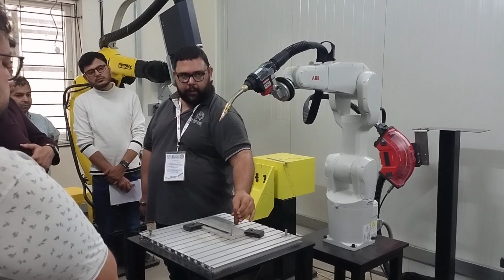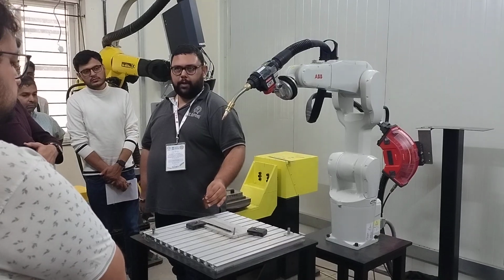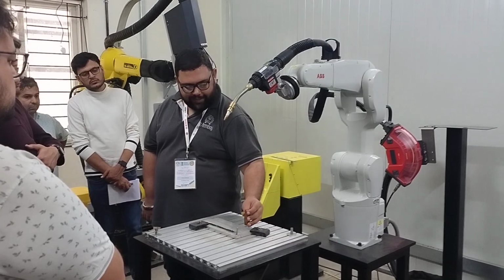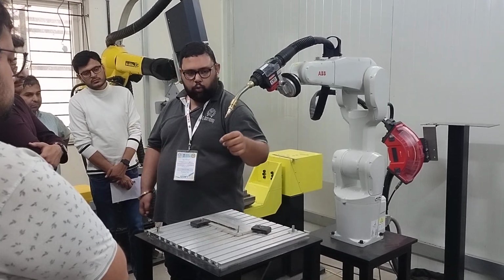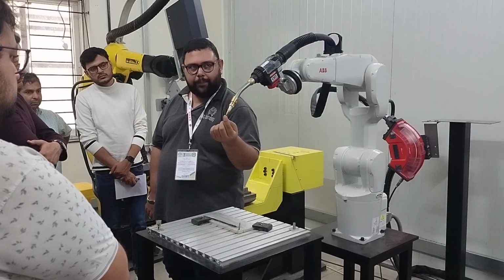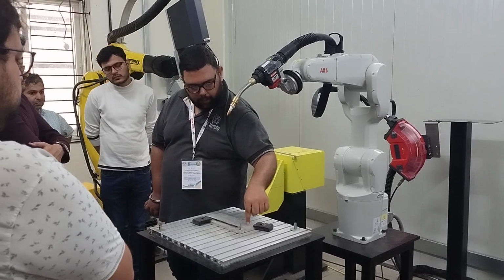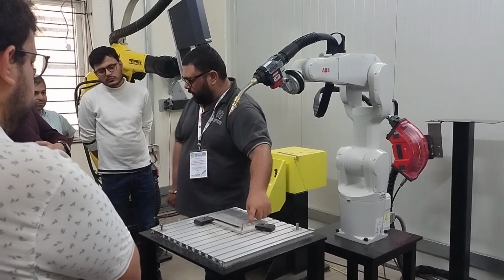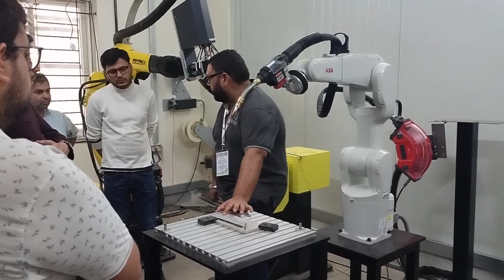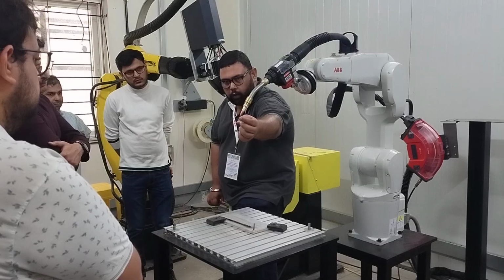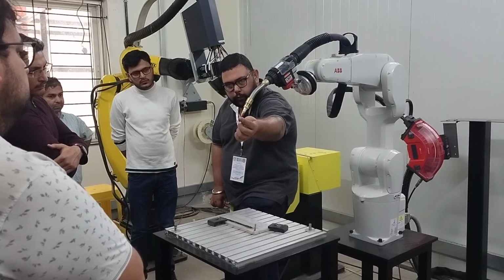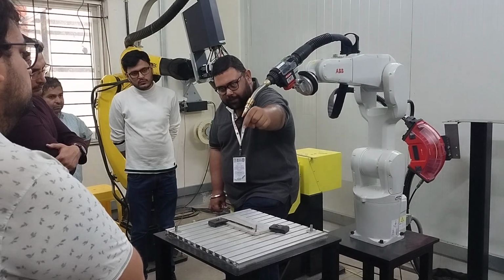I want the tool to come here, and I want it to deposit. Whenever it is coming like this, the tool center point is this tip. For example, I want to begin the deposition from here and go up to this point. So I want to know the position of this tip, because the material will come like this.